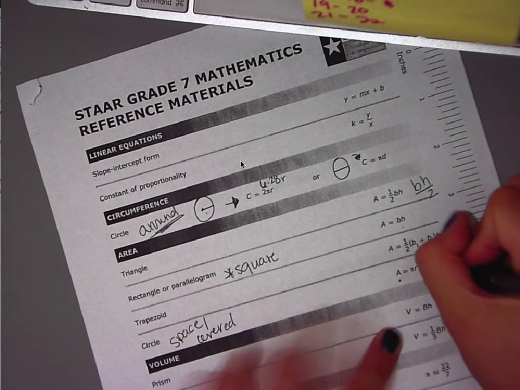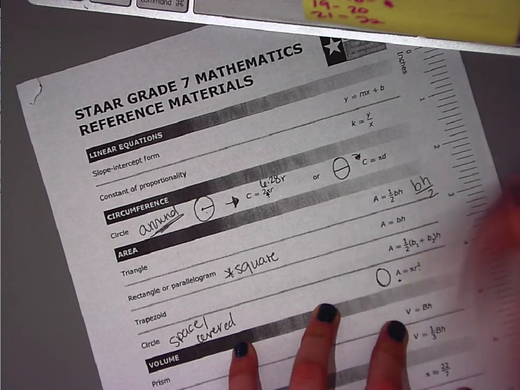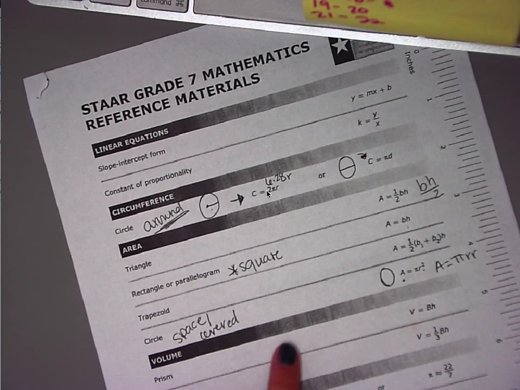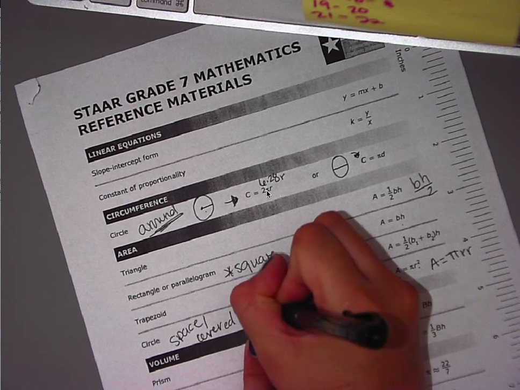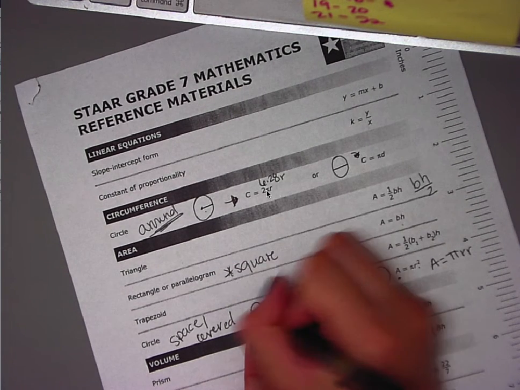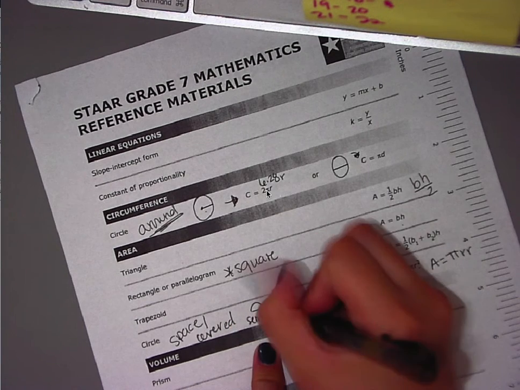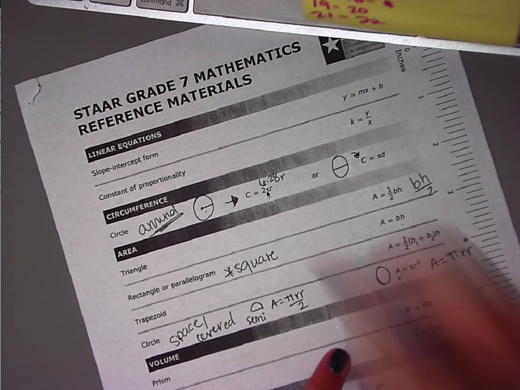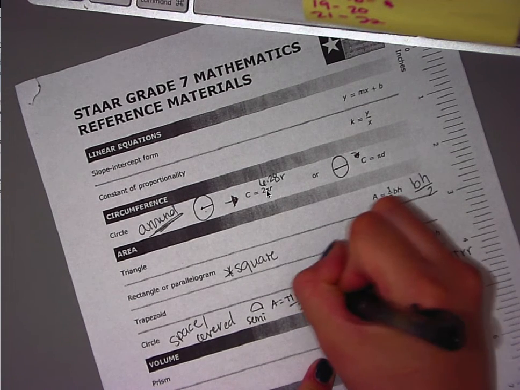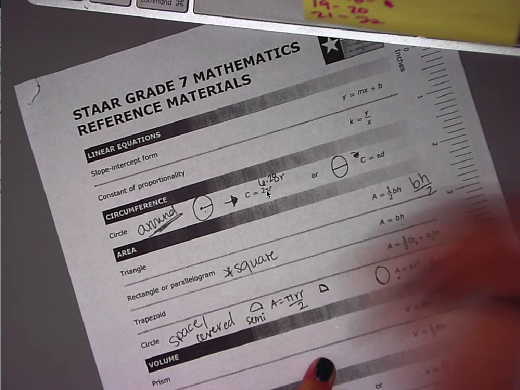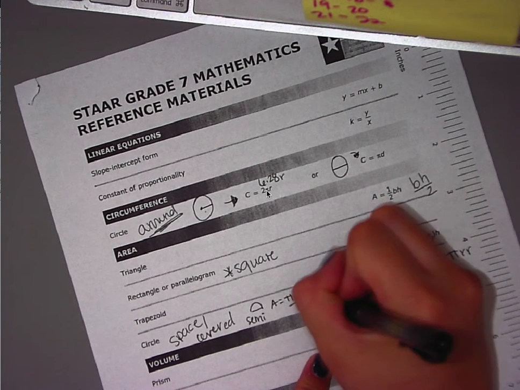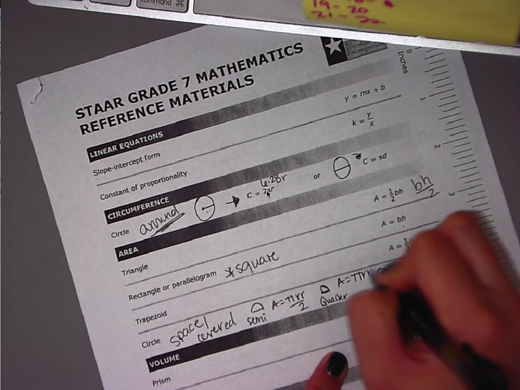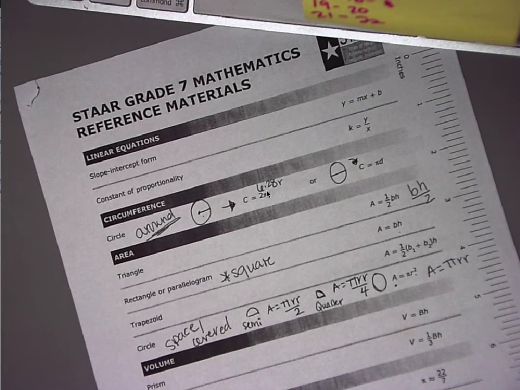So instead we're going to change this. This is for a full circle, we're going to change it to A equals pi r r, okay? If you are given a half circle or a semicircle, so we're going to write semi, you're going to use A equals pi r r divided by 2. If you are given a quarter circle, you're going to use A equals pi r r divided by 4 because it's 1/4 of a full circle, okay?